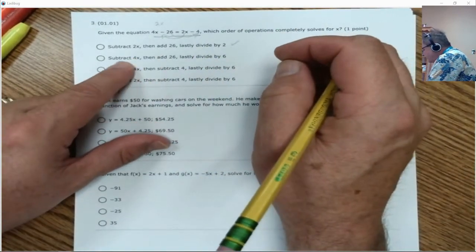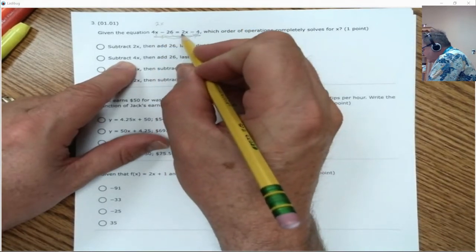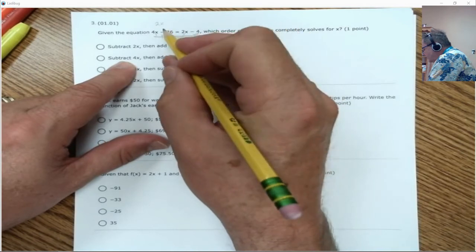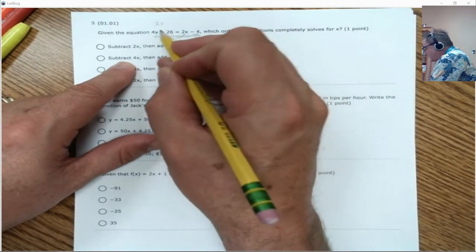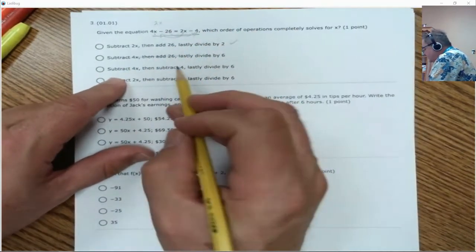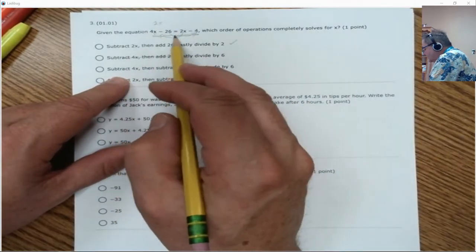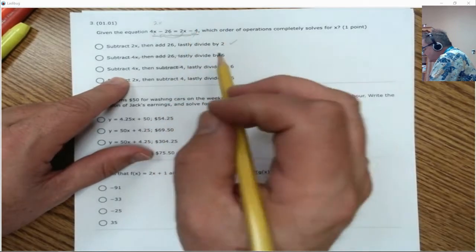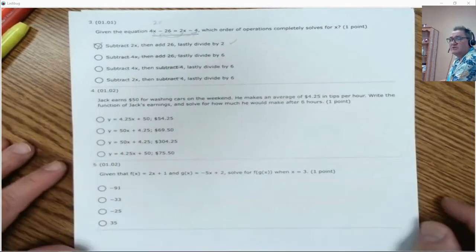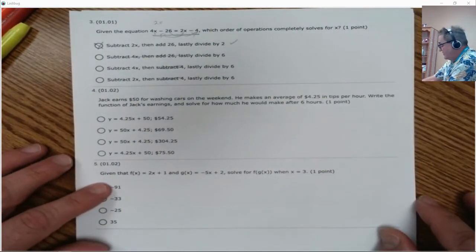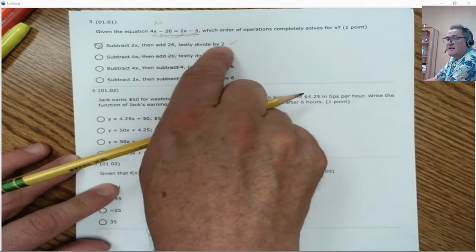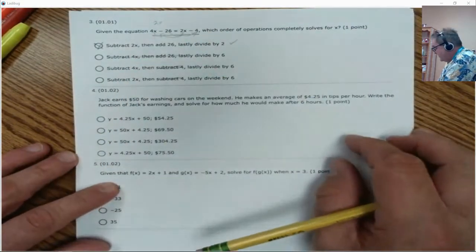What does this other one do? Subtract 4x, which will make this a negative 2. Add 26. Oh, that's going to move the 4 and the 26 to that side. It'll leave nothing over here. That's not right. You can't subtract 4, you'd have to add the 4. So yeah, that first one is correct. That's the only one that works: moving the 2x, then adding the 26 to the other side, and then dividing by the 2 that's left if you move the 2x.